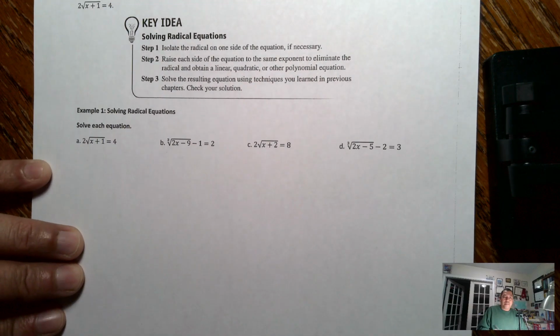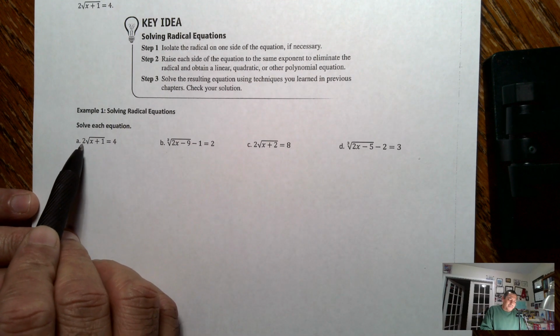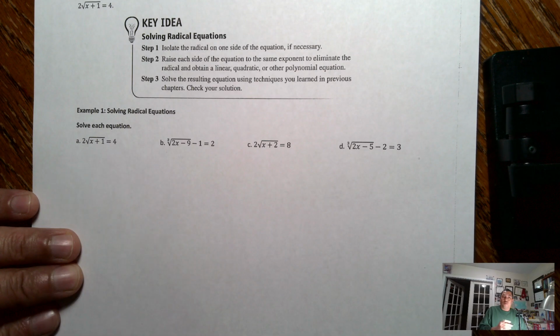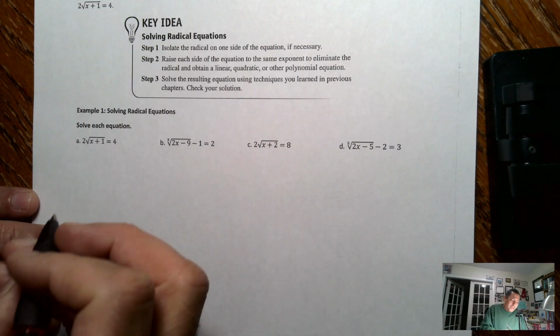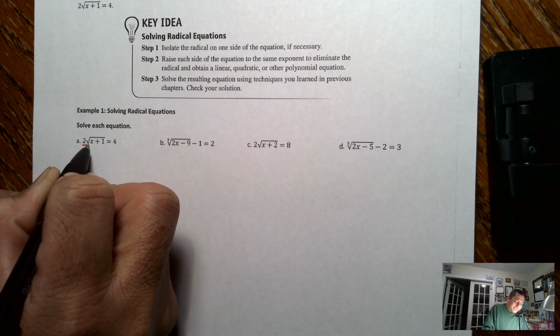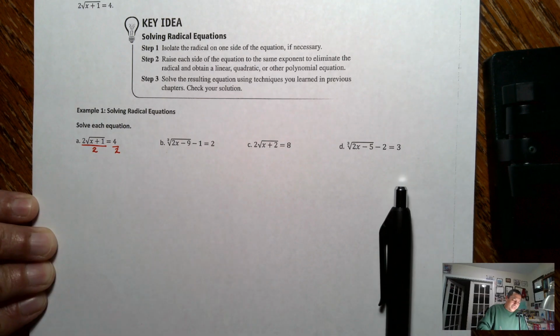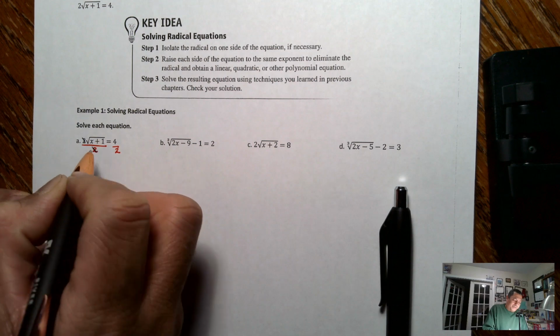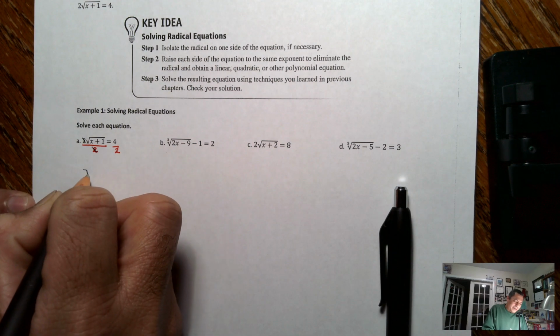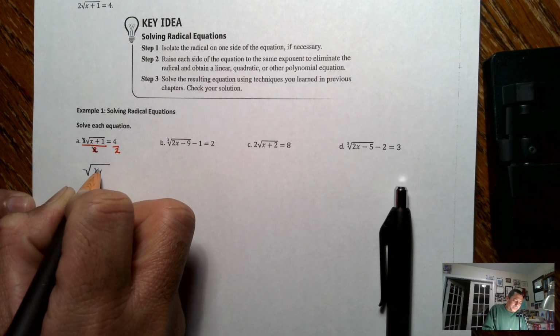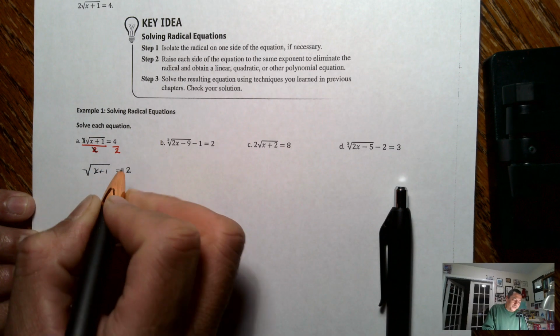Example number one. Look at this equation: 2 square root of x plus 1 equals 4. 2 is multiplying the radical, so we need to leave that radical alone. So I'm going to divide both sides by 2. These 2s get rid of that 2, and I have square root of x plus 1 equals 2.